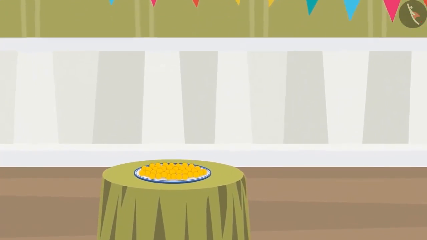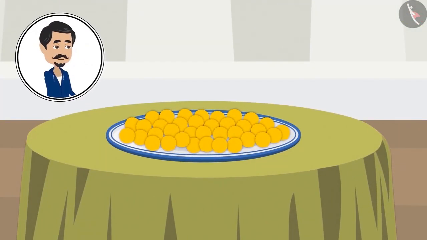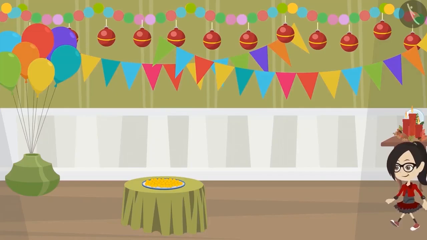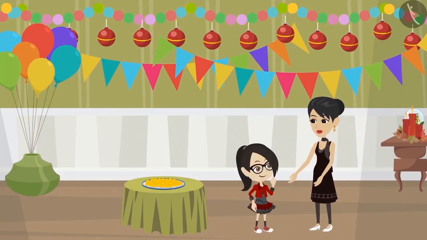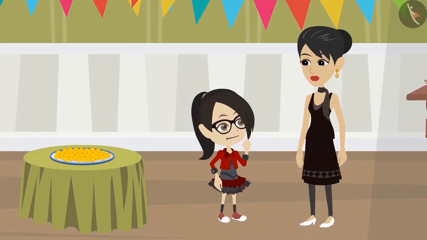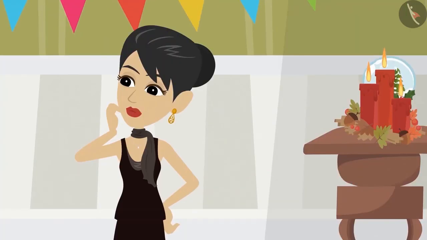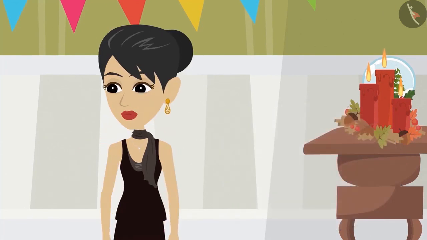Laddus are to be given to the guests on the way back. Papa brought the laddus from the market for the guests, but forgot to bring the boxes to keep them. Mummy asks Vandana to bring boxes from the market to keep the laddus. Vandana asks her, "Mummy, how many boxes should I get?" Mummy does not know how many boxes are needed.